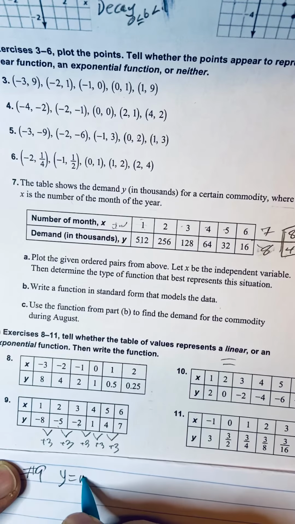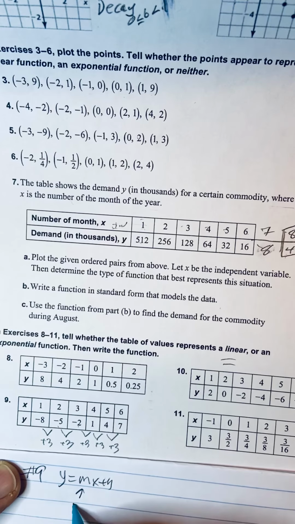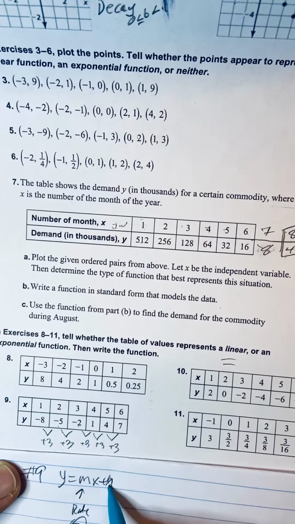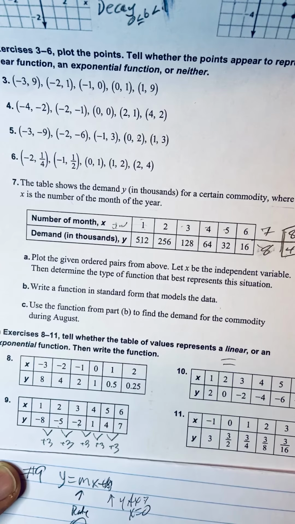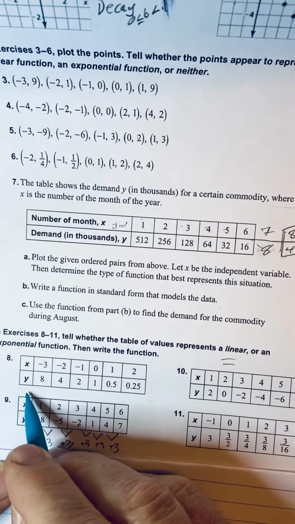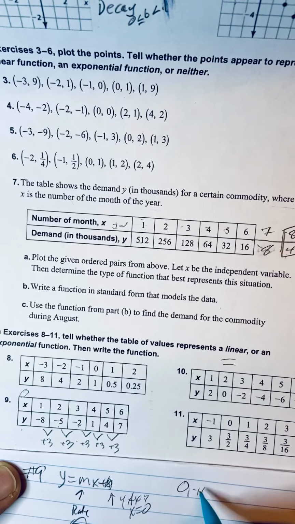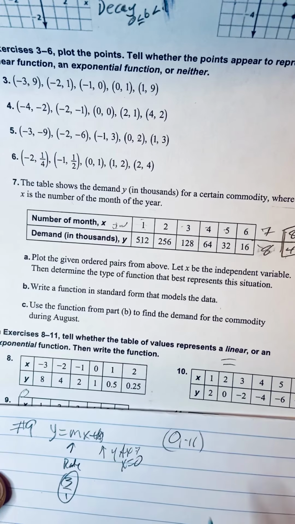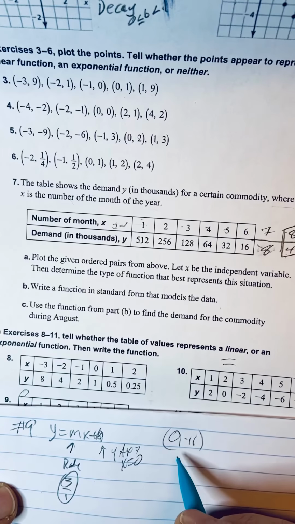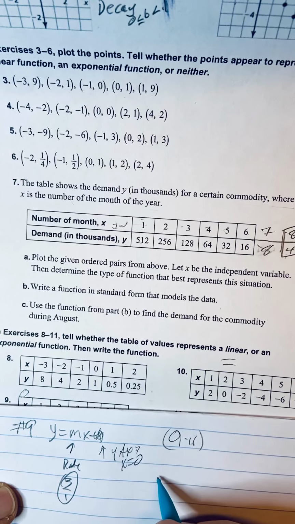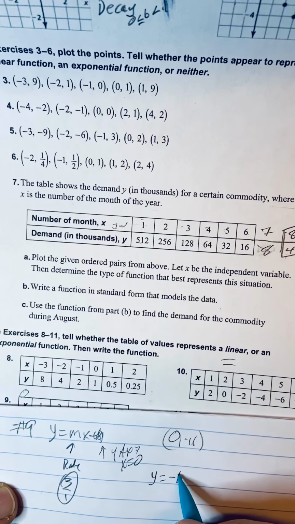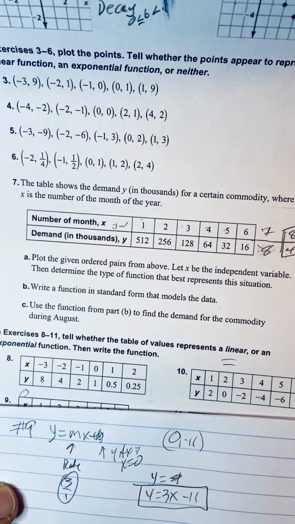So remember, y equals mx plus b. M equals my rate, and that's going to be 3 over 1, or simply 3. And b is my y-axis intercept when x equals 0. So we can easily figure that out. If x equals 0, we go 1 more here. And so instead of adding 3, we'd subtract 3, so it'd be -11. So 0, -11 would be the next point if I went to the left. So I'm going to say if x equals 0, y equals -11. So my equation is y equals 3x minus 11. And I'm done.